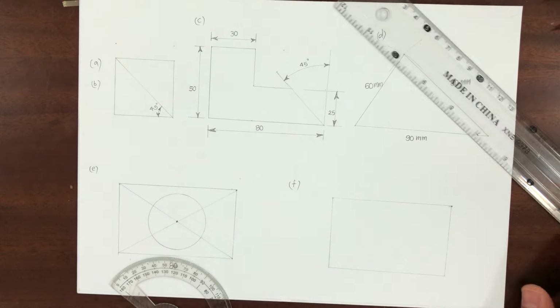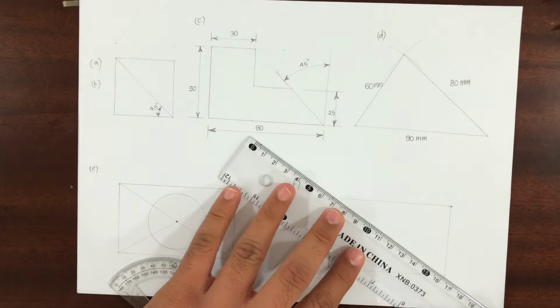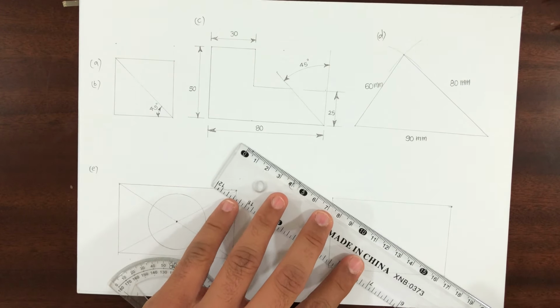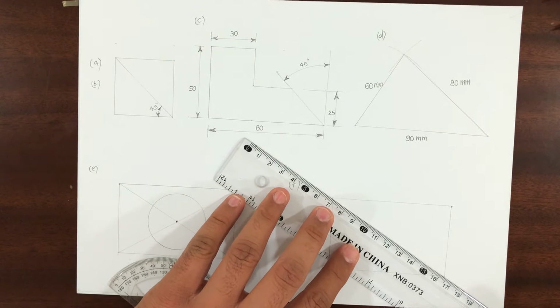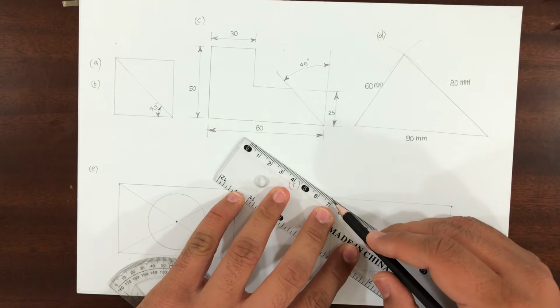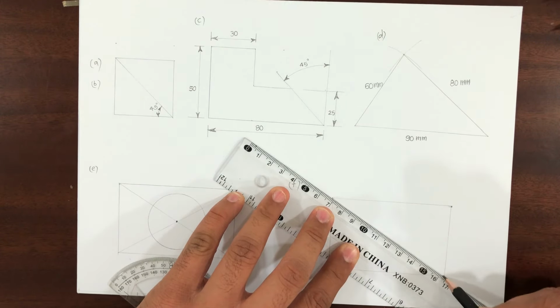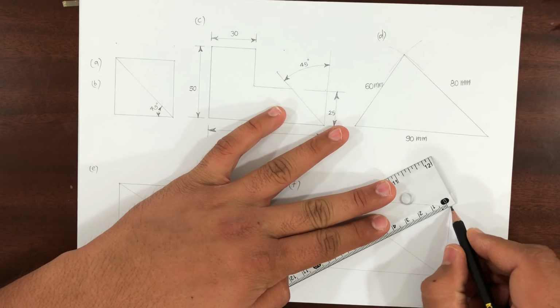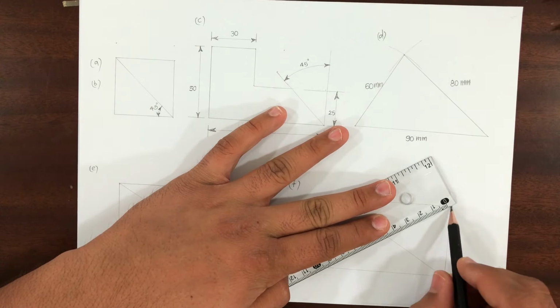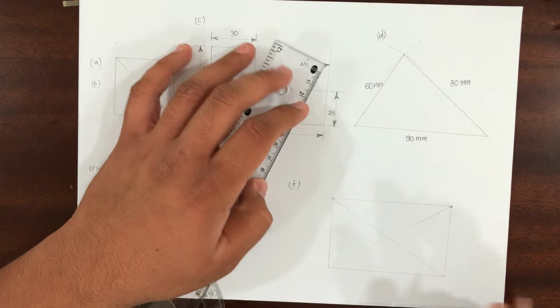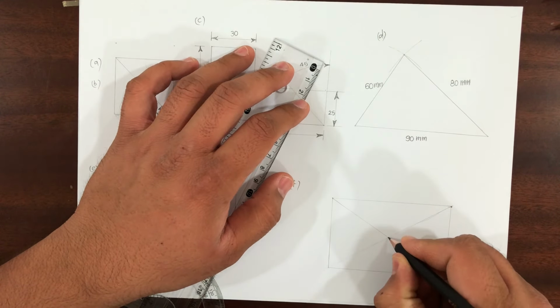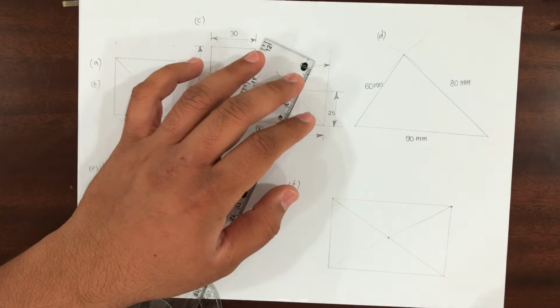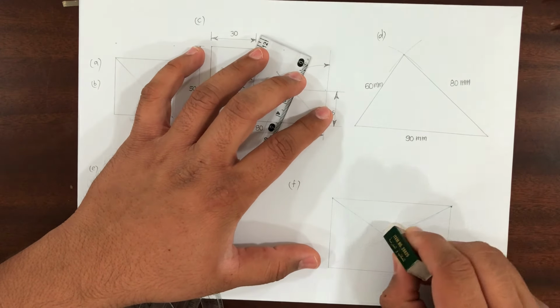Okay, so first we have to find the center of the rectangle. So in order to do that, just simply join the corners like this. Okay, join the corners like this. So this is the center. So after getting the center, you can erase this.